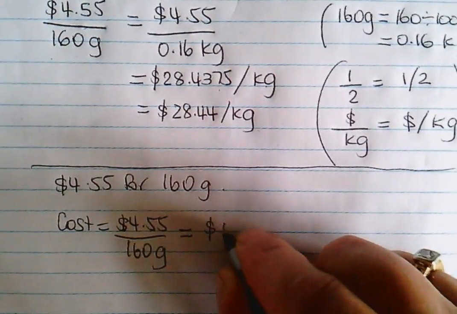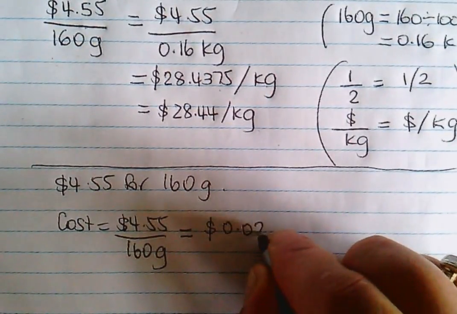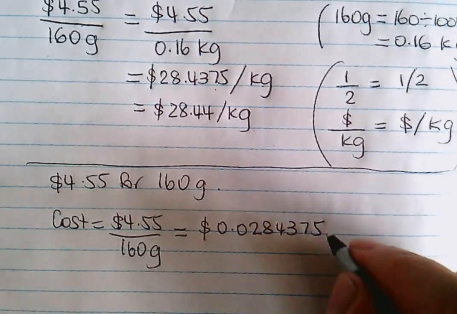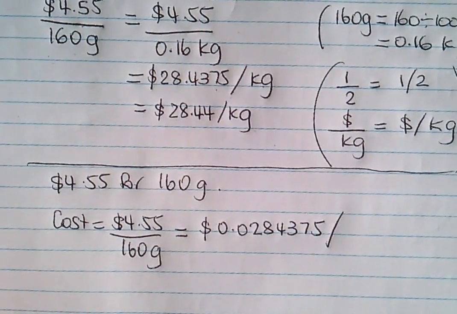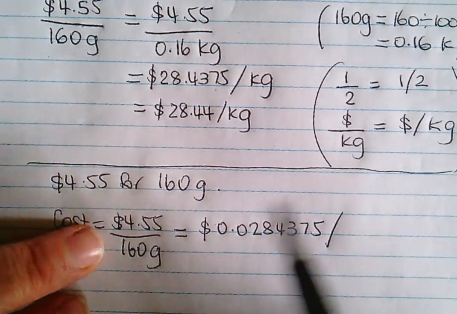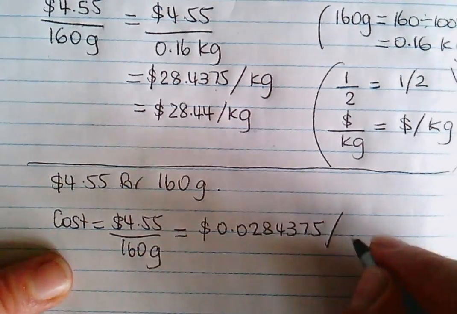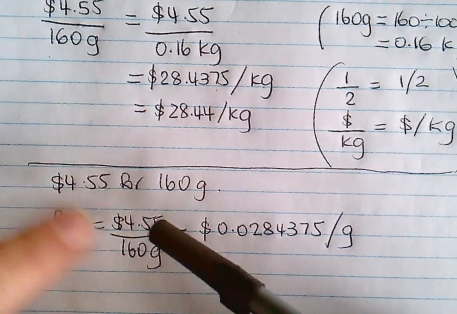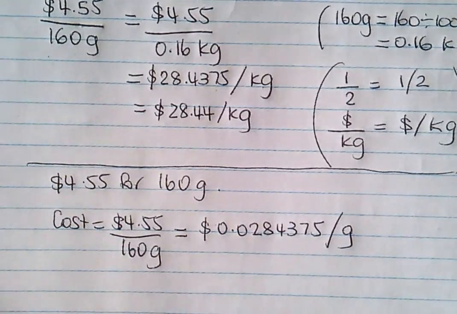So I would have got 0.0284375 dollars per, what would be the units? You sure that there's that many zeros? Yeah, 1, 2, yeah, there is. Per gram. Do you get it? So if I just took those two numbers and divided, I get dollars over grams is dollars per gram.